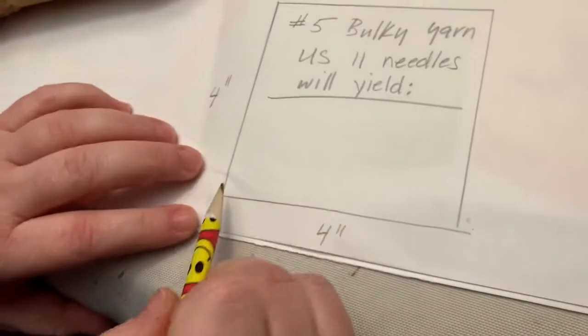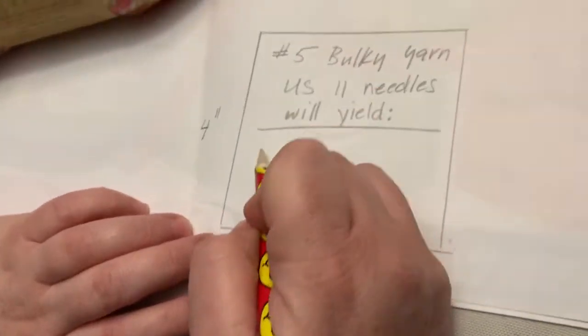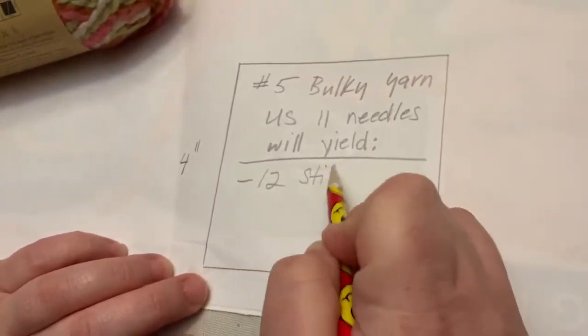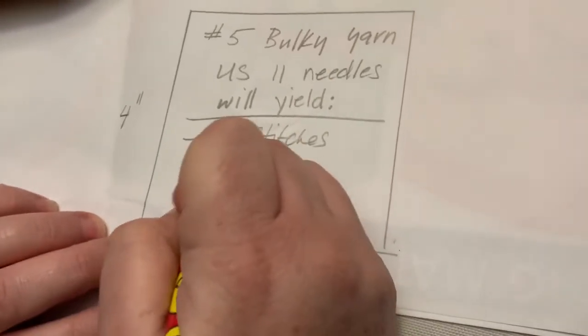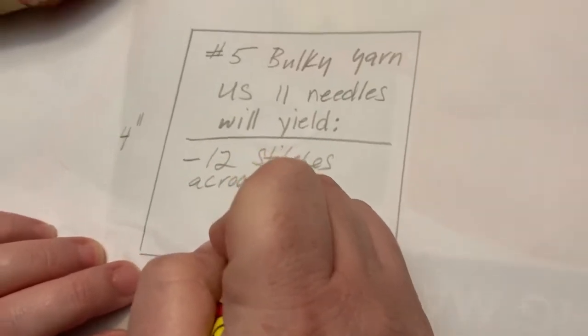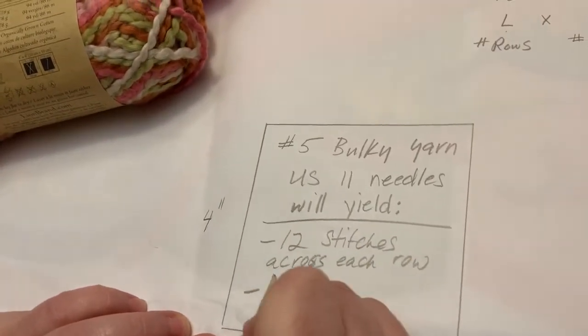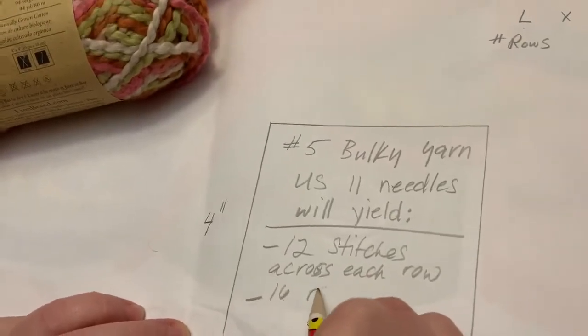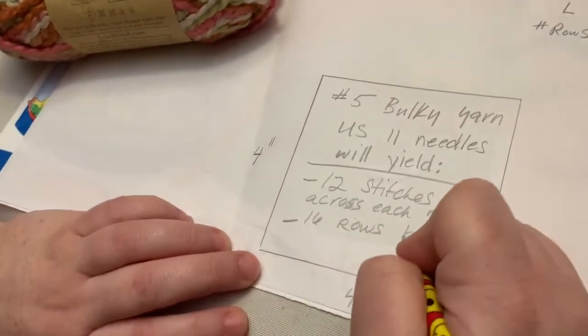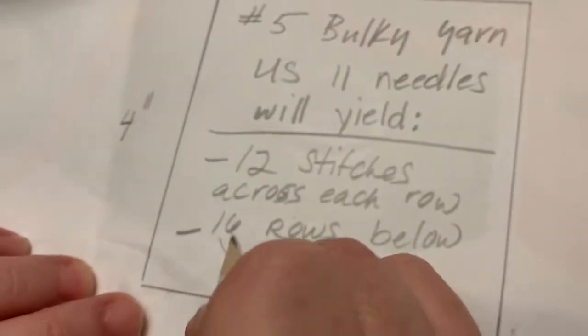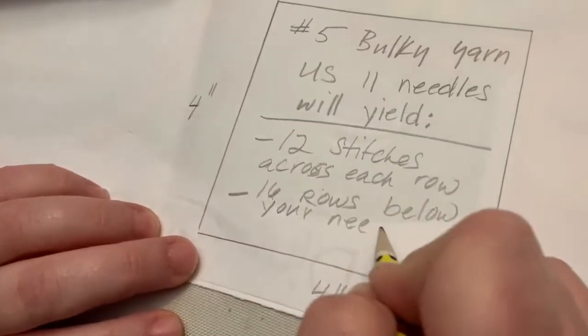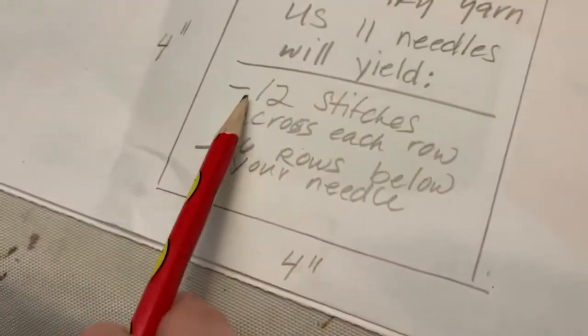So that's going to look like 12 stitches across the row, and 16 rows below the needle. I'm drawing it kind of upside down, because actually the needle would be up here, and as you knit each row, this length would grow under your needle.